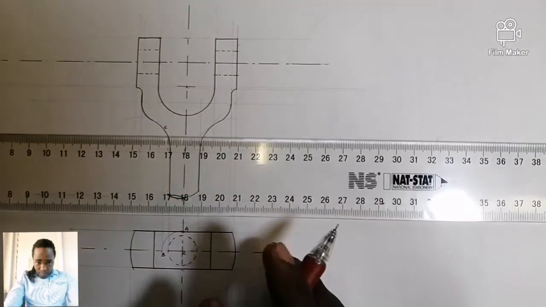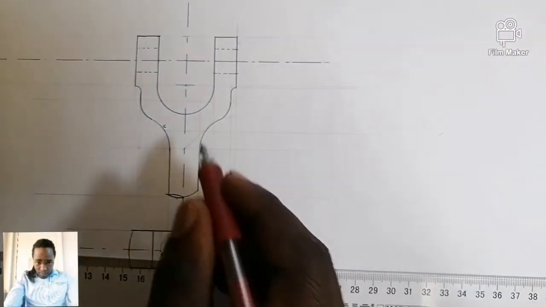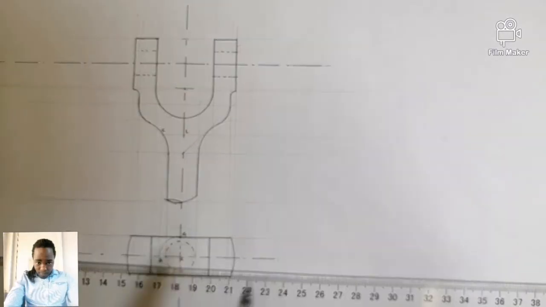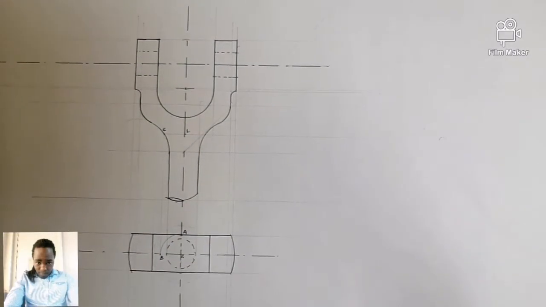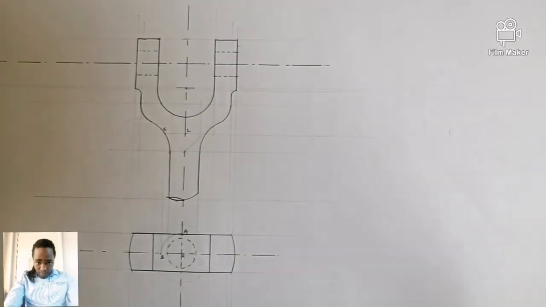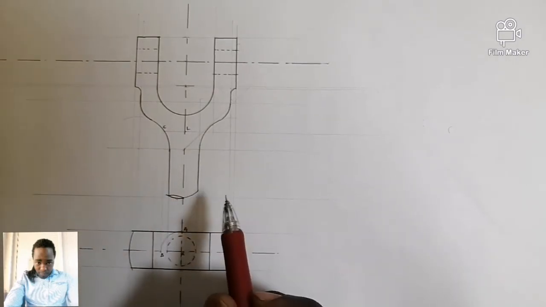Then construct it horizontally. Once it touches this one, it's your point L, which stands for the lowest point, which means we are not going to have any point below this point. So all our points must start from this point, from here going up. You understand? On the other one, we normally used to have the highest point H, but on this one we are having L, the lowest point.